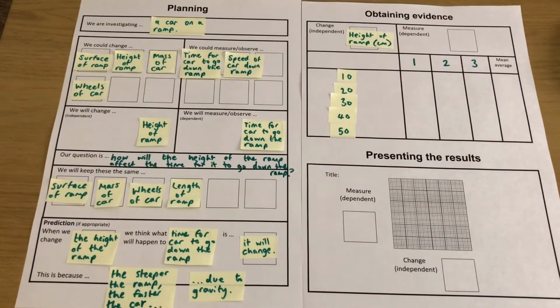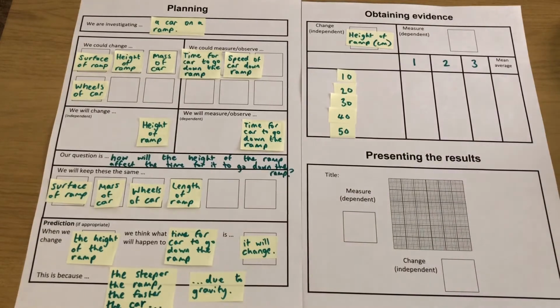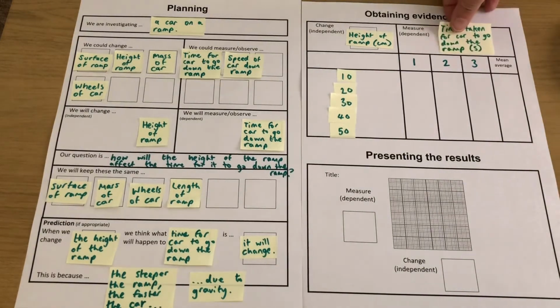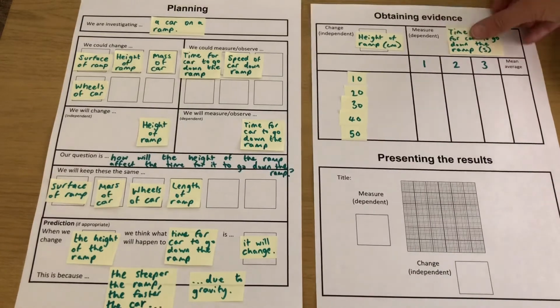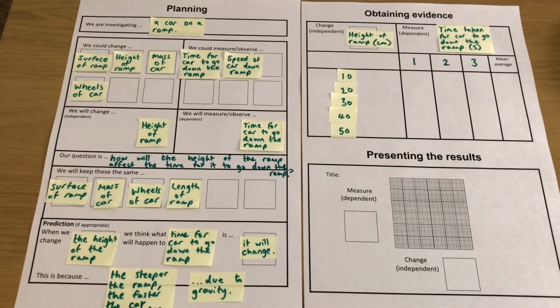Again, you can choose whatever values you want. You can do as many or as few tests as you want, whatever makes you happy. It's all about a bit of self-discovery with this practical, so it's up to you. I'm going to do each height of ramp 3 times, and then I can find that mean. What I'm measuring is the time taken for the car to go down the ramp, and that's measured in seconds. I'm going to use my stop clock to do that. So it's now the opportunity to set up our practical once we've done all of our planning, and let's start collecting some data.